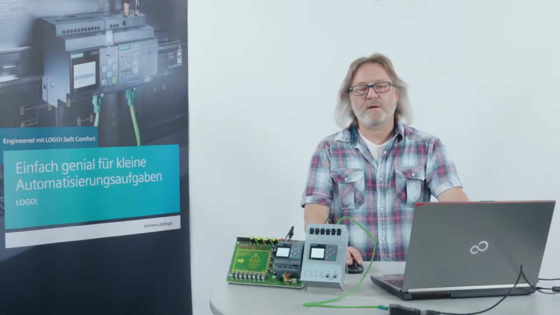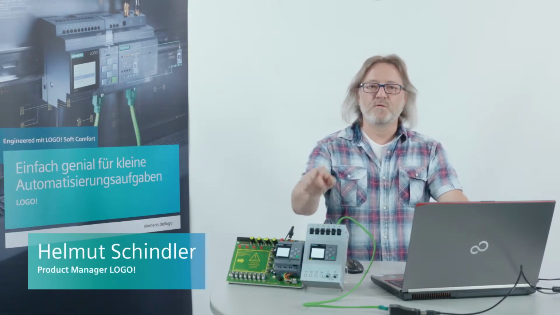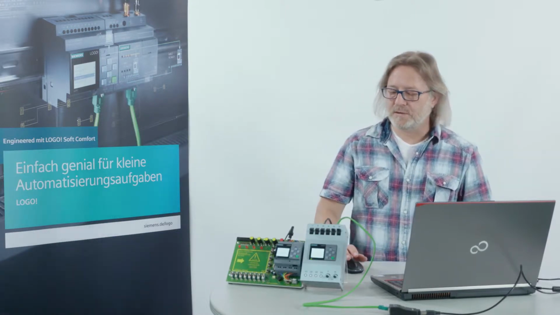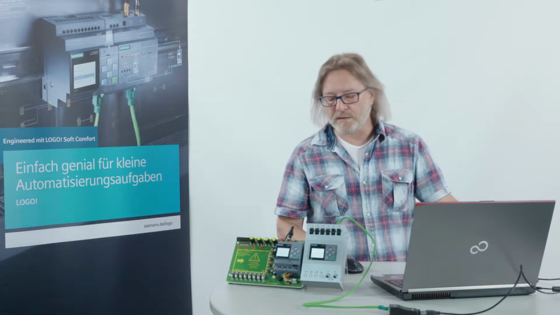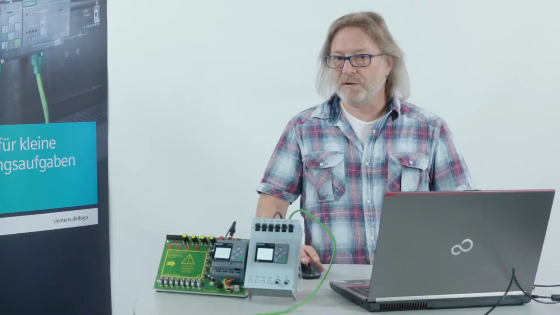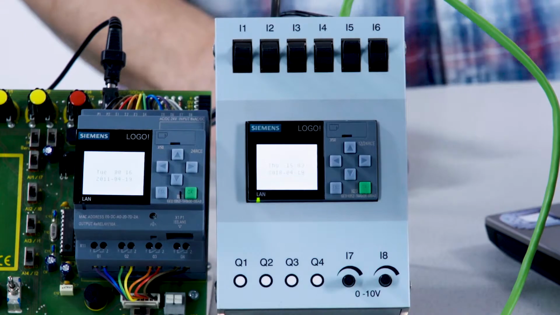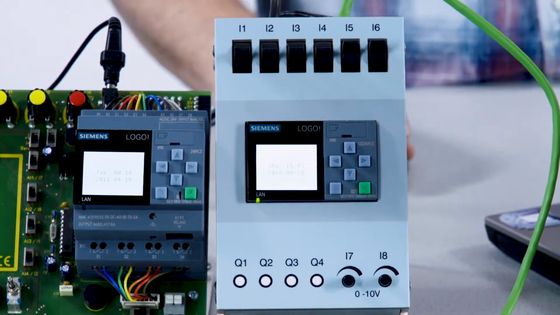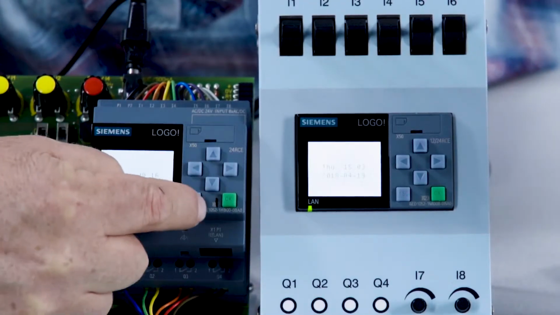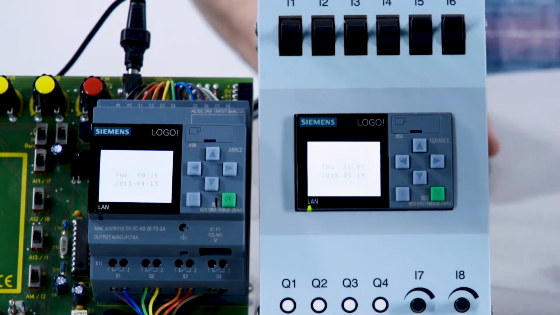Hello dear Logo users! Today I would like to show you how to synchronize the time and date between different Logos. I have prepared two Logos here. This is the so-called Logo 8.2 with the new order number. And the second one here is an original Logo 8 with build version 05, upgraded to build version 06. It is recognizable here because I marked this year.